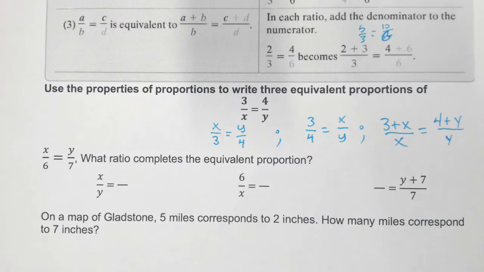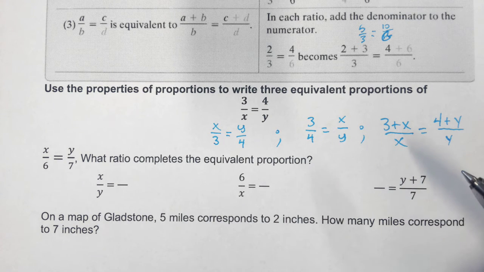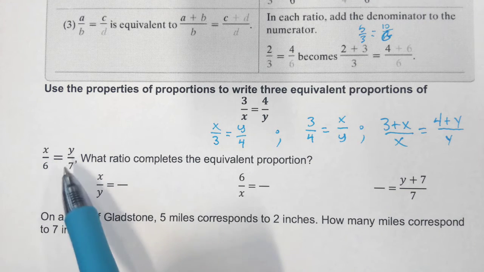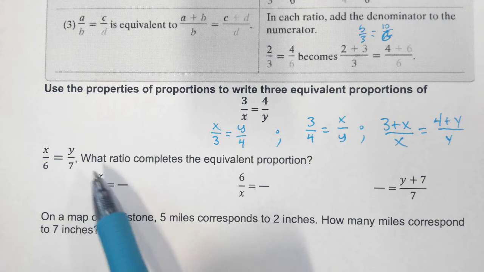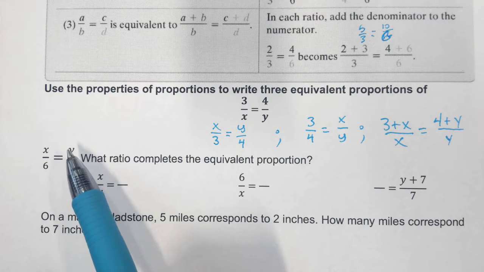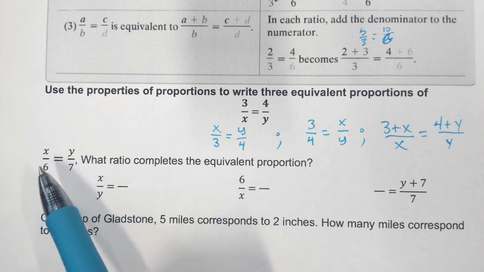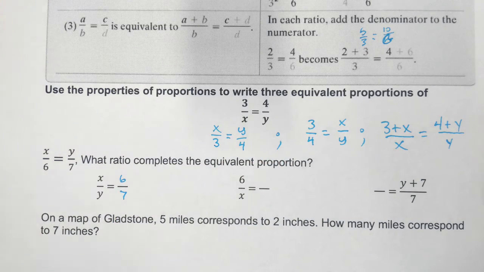All right, let's look at the next one. They give us an original proportion. X to 6 is equal to y to 7. They're giving us half of the proportion. We need to figure out which rule they are using and what would be the second half of the proportion. I see on this first one that x is still in the same position. This y is now where the 6 was. So that means they've moved it there, which means they're using the second property on the table. They are changing these orders. So the 6 would take the y's place and the 7 would remain in the denominator.